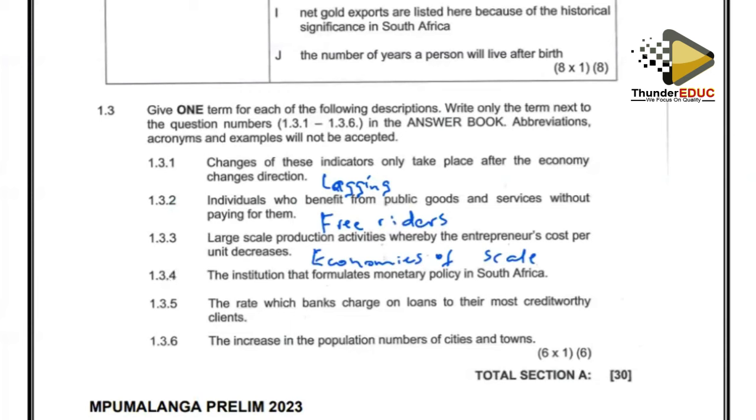Okay, right. So now let's move on to 1.3.4. The institution that implements monetary policy in South Africa. That institution is the South African Reserve Bank.